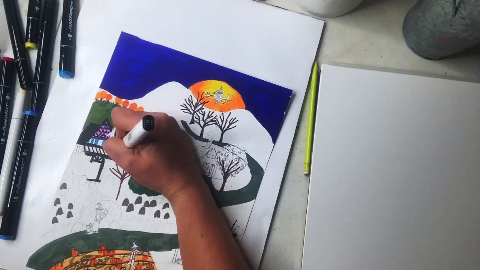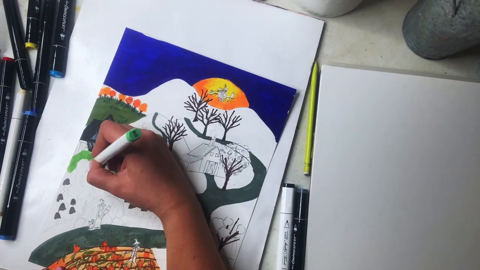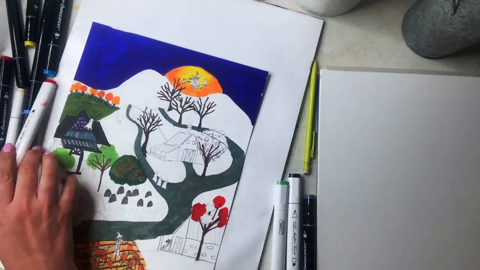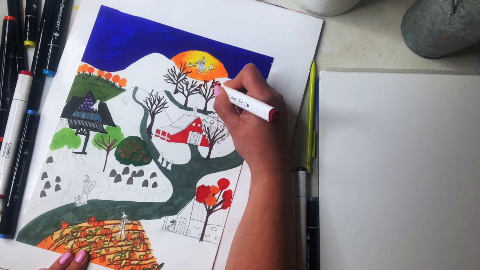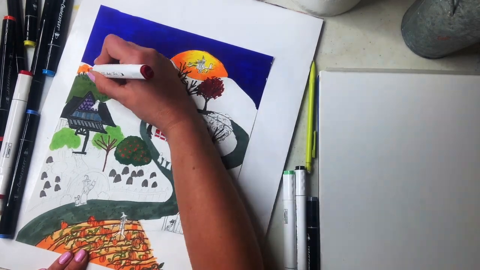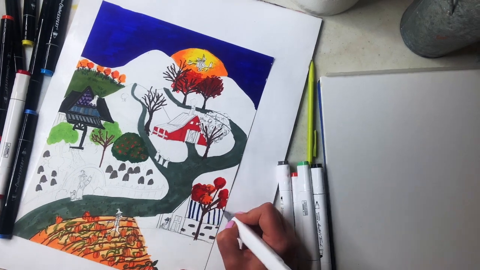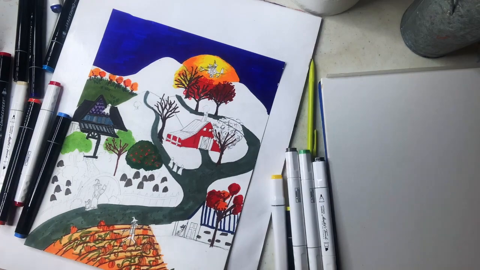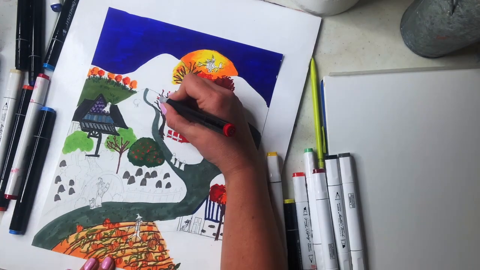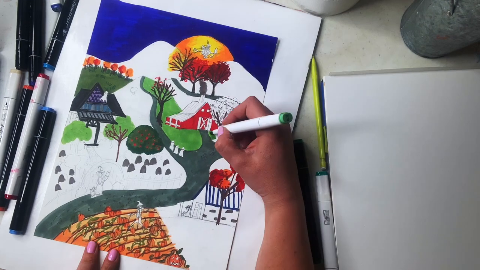I want to do a haunted house and a Halloween trick-or-treater scene in an upcoming lesson. So I didn't focus a lot on close-ups of detailed scenes of trick-or-treaters and Halloween themes. I just wanted a quick, fun picture that when you look at it, it includes lots of festive feelings that you get when you think of fall.